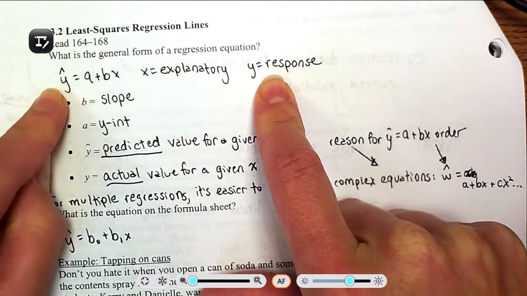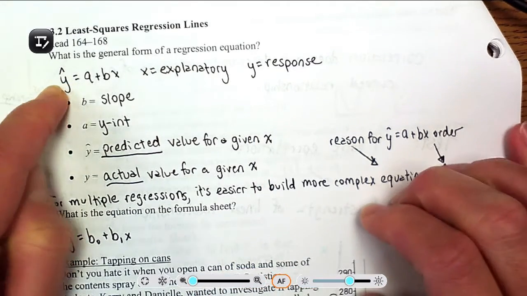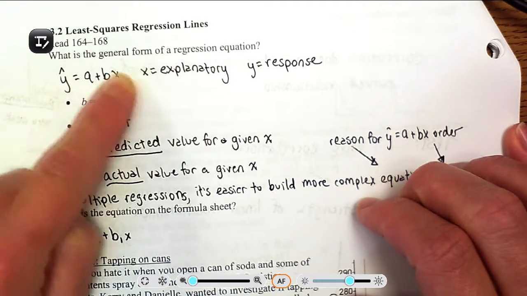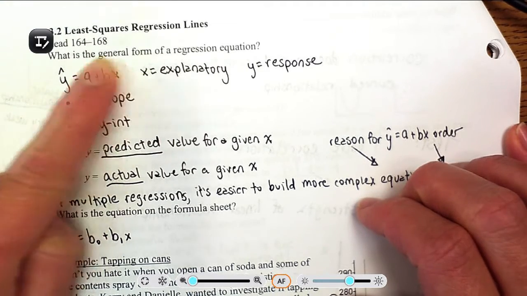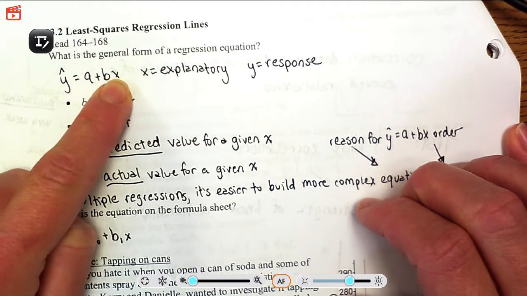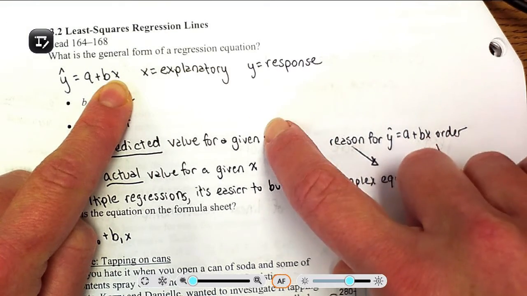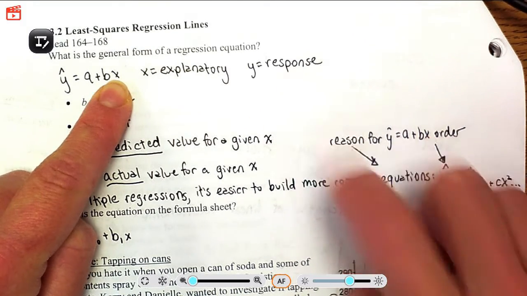Y has a hat because it's representing the predicted response that we get when we enter in an x value, because this is just made on a small set of data, and it's also using the linear regression equation, which means it's a line of best fit, and so it doesn't exactly match an actual real life outcome you might get.